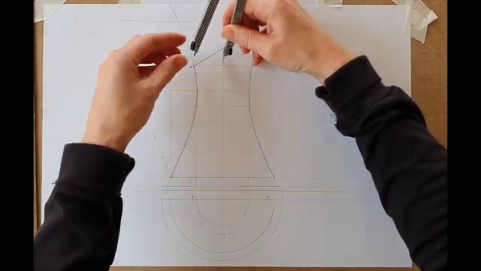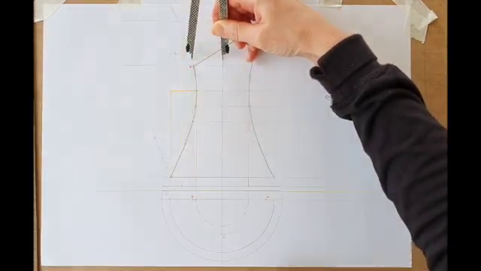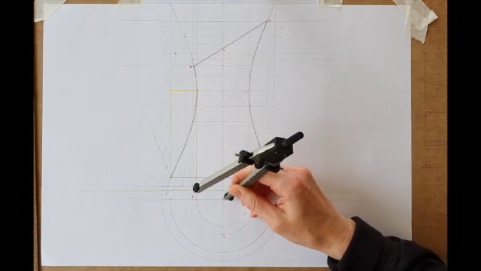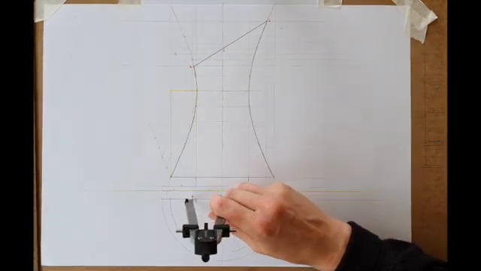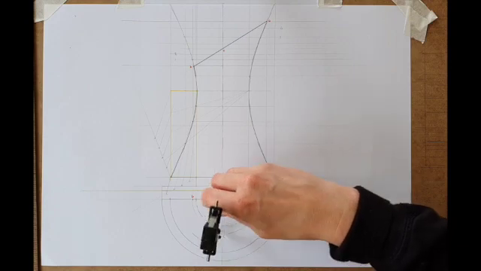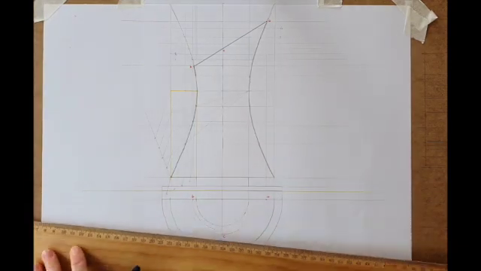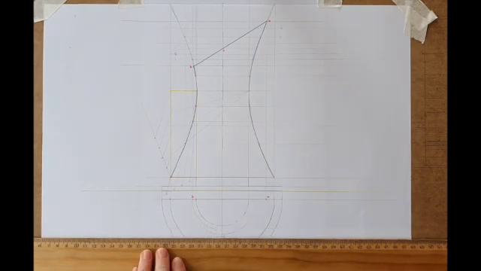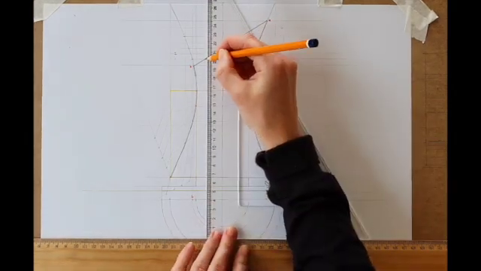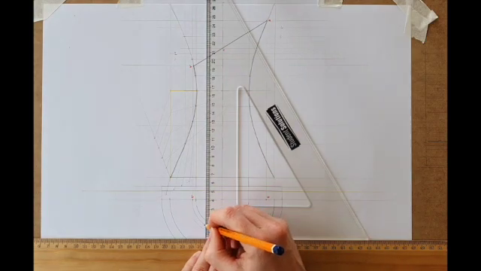So on cut number 1, my horizontal cut is giving me a semicircle of this size. There's my semicircle. And this is the point where that semicircle is cut.